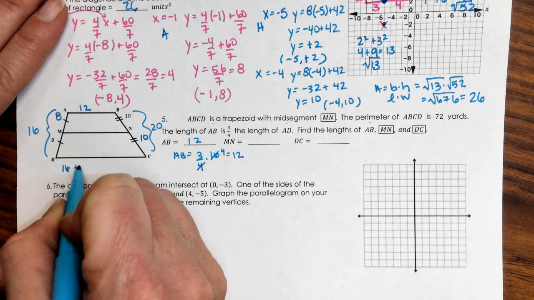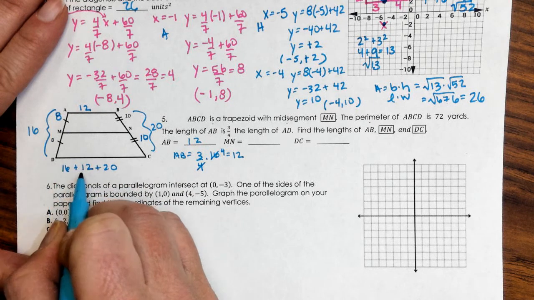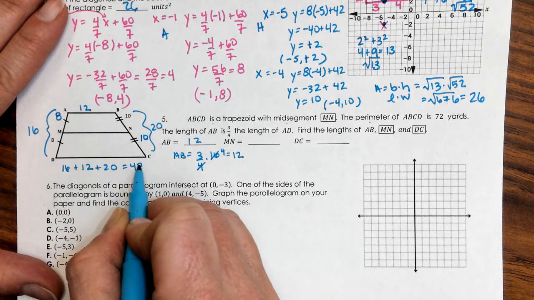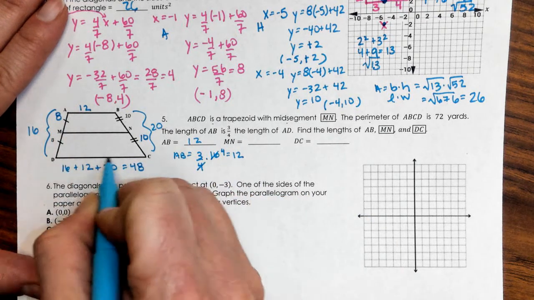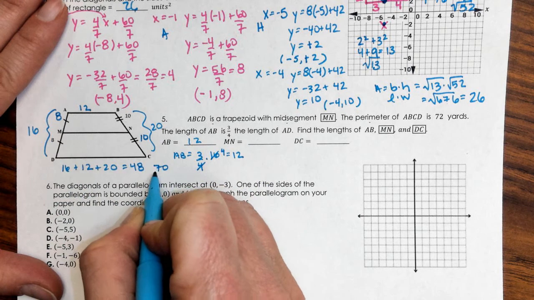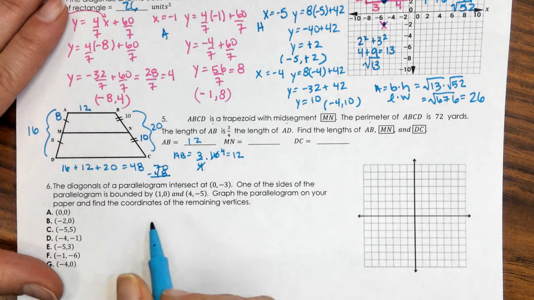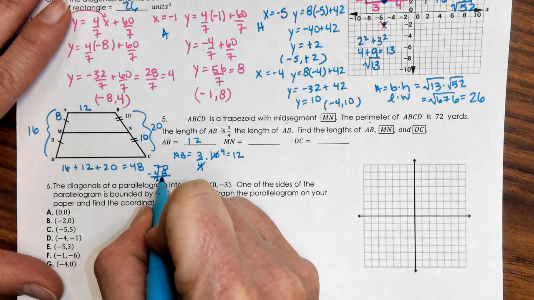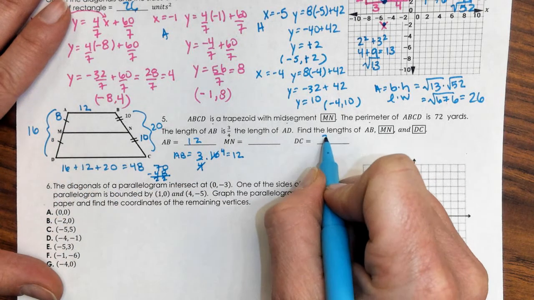So 16 plus 12 plus 20, so this is 10 and 10, so 28 plus 20 is 48. So DC must be 70 minus 48. So that's 22. So we have DC is 22.